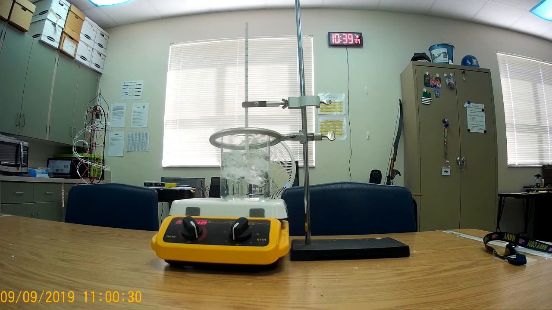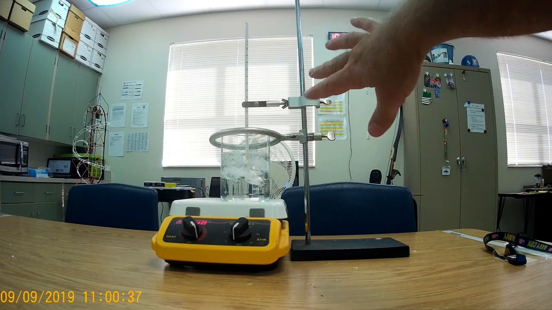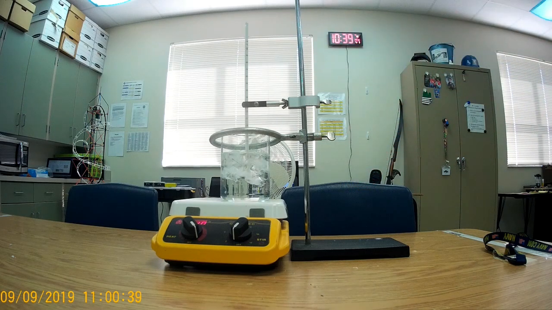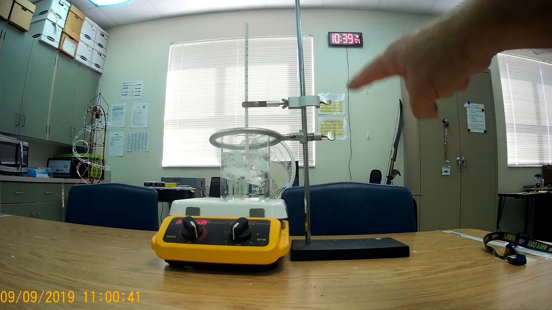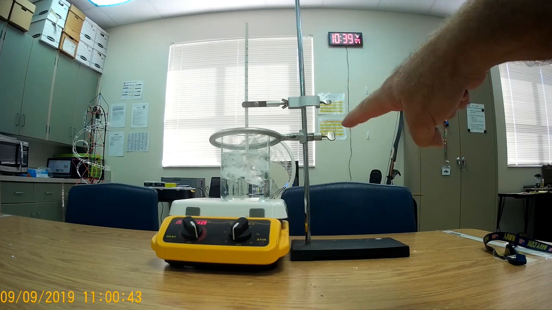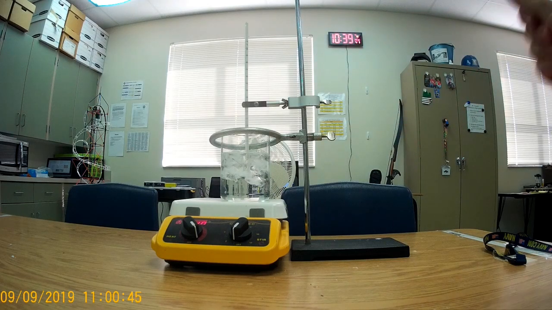Looks like the ice is, again, quickly melting. But you know, as long as there's ice in there, the temperature is not going to do anything really drastic. All of the energy is going into melting that container of ice. Once the ice is melted, you're going to see the temperature start to climb.